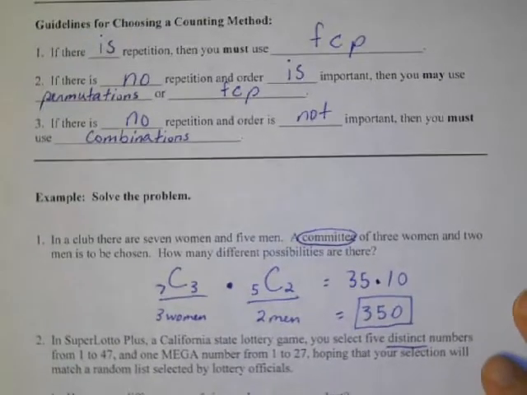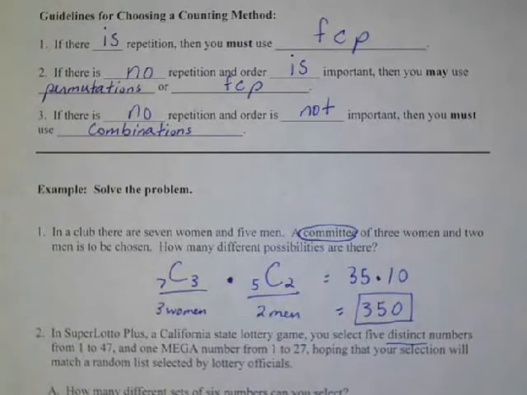I would suggest on these problems you ask yourself a series of questions. 1, how many parts is the job? 2, does order matter in this job? And 3, is repetition allowed in this job?